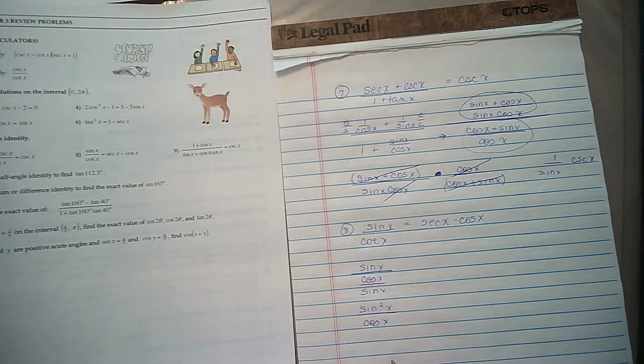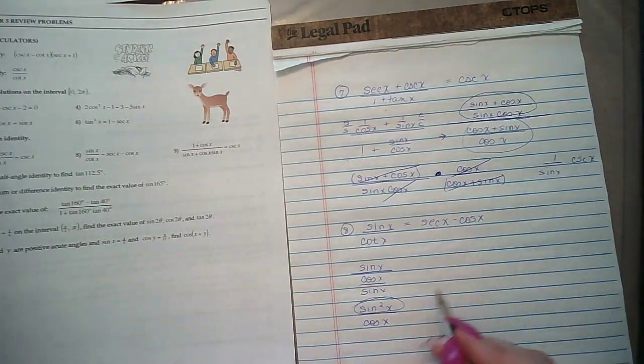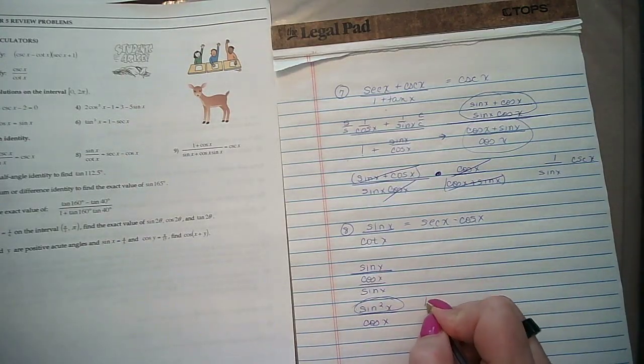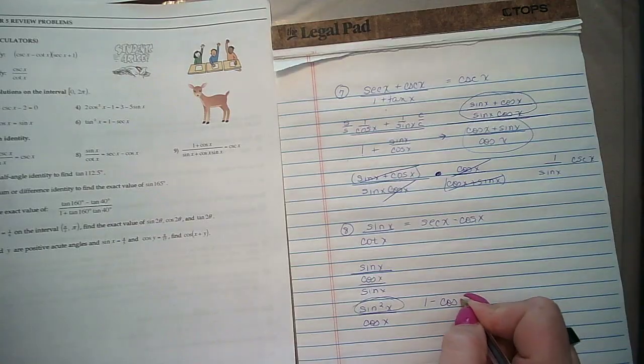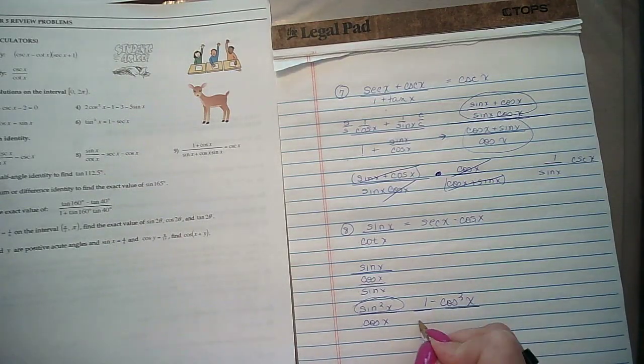Let's see if I split this, okay? If I split it, I'm left with, well, you know what? I'm going to rewrite this because I see that there's a subtraction. I'm going to rewrite this as 1 minus cosine squared x and put each one over the denominator.